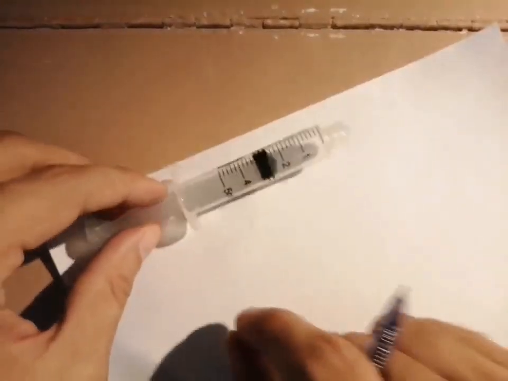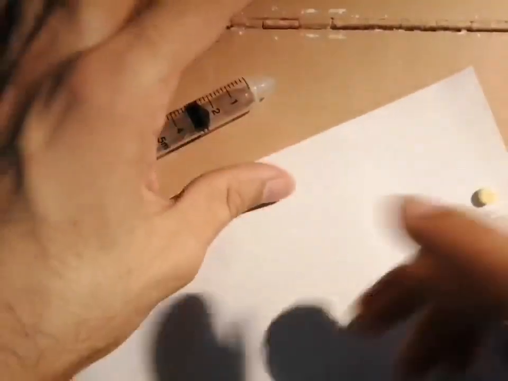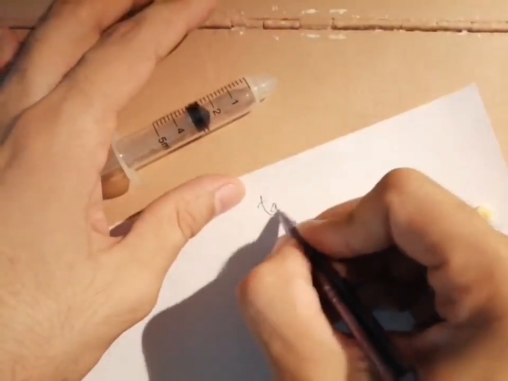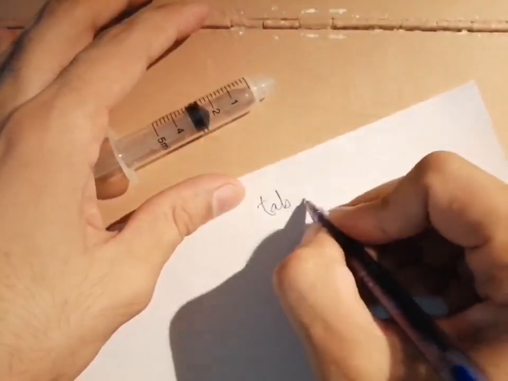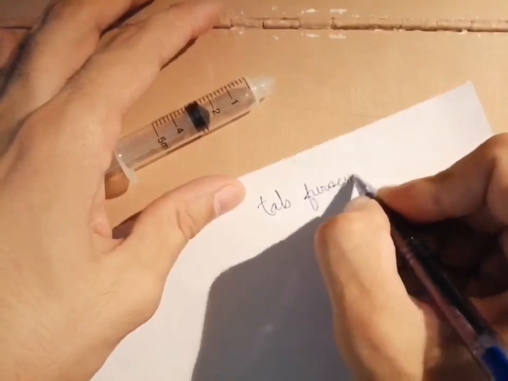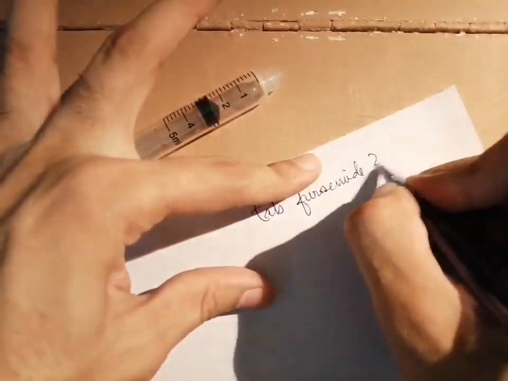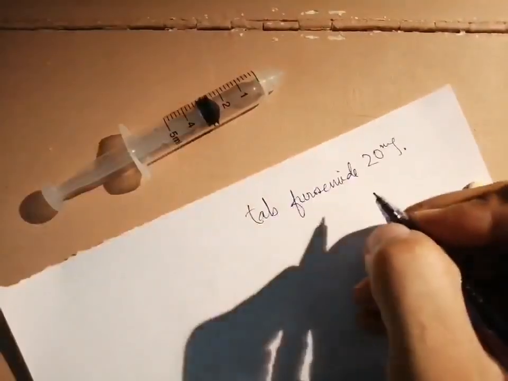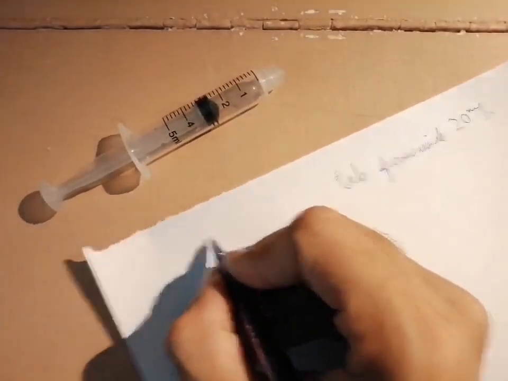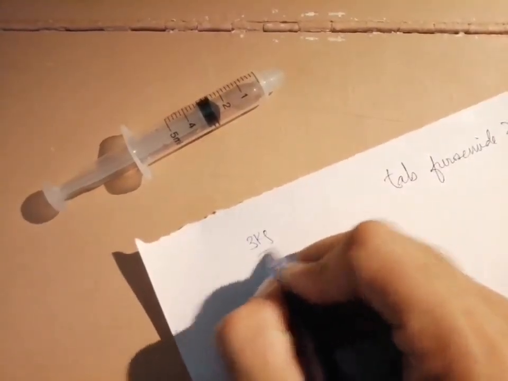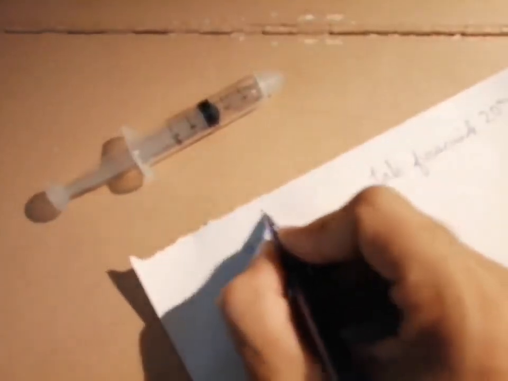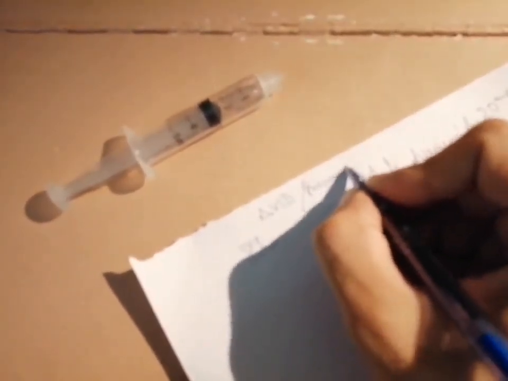Why I wanted you to learn this method by giving the syringe? Let's say that we are giving tablet furosemide, tablet Lasix, which is 20 milligrams, okay? And I am giving it to my 3 kg neonate who is being discharged home. He's a case of ventricular septal defect who had pneumonia, which is now resolved.